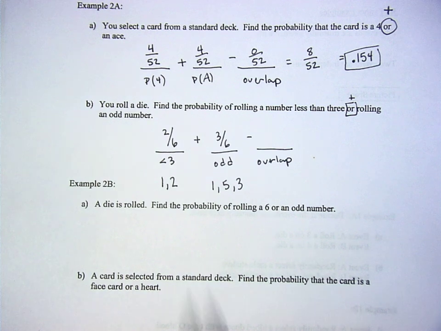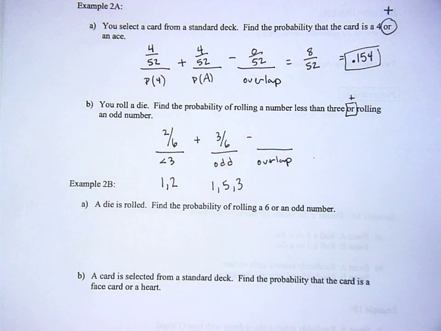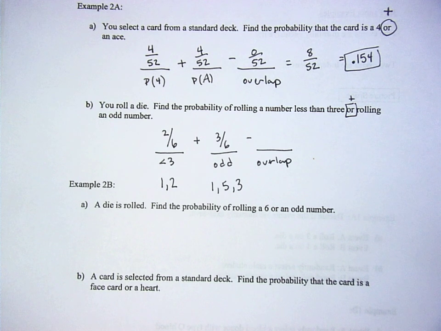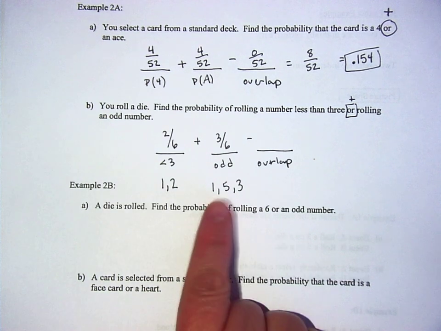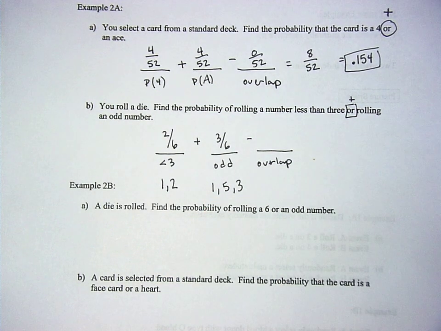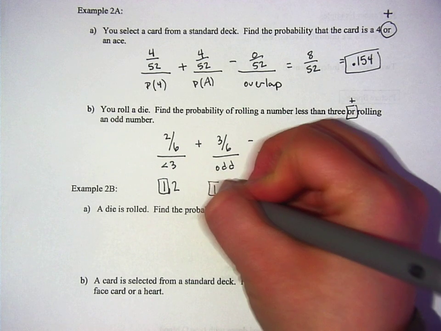1. Do you see how, if I'm trying to figure out the probability of rolling less than a 3 or rolling an odd number, and I added these together, I'd get 5 out of 6, which is really not possible because we know that a 2 would count, but a 4 or a 6 wouldn't count, right? Because they're not less than 3, and they're not odd. But the overlap is, do you see how we counted a 1 twice here?